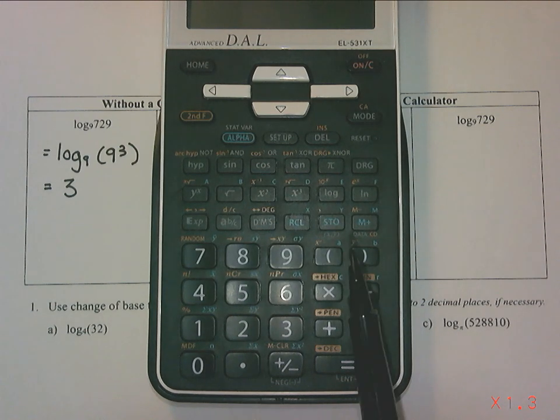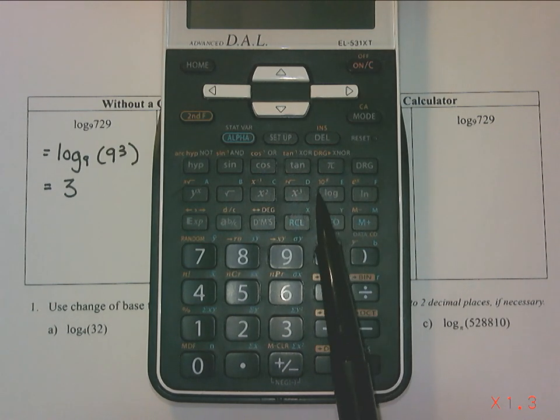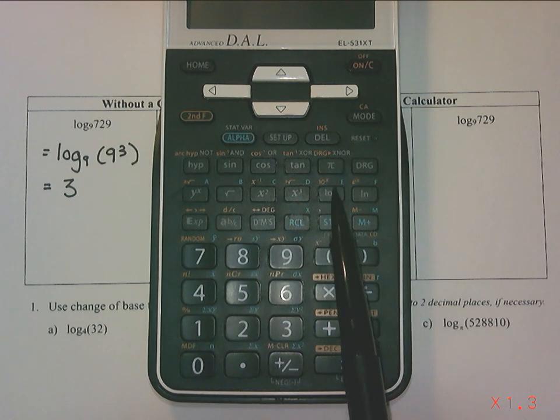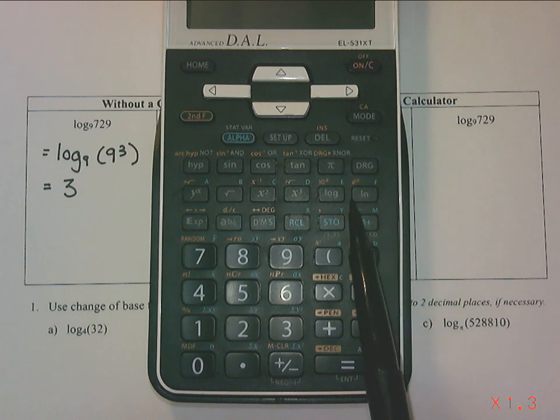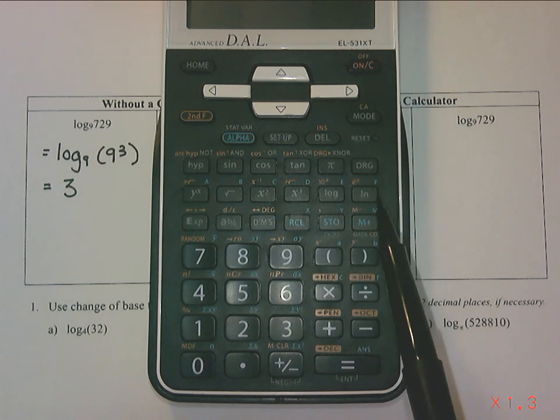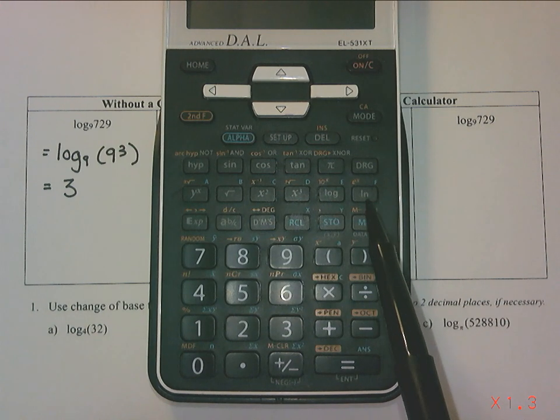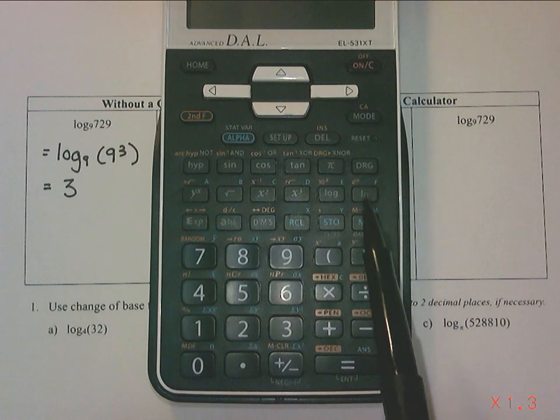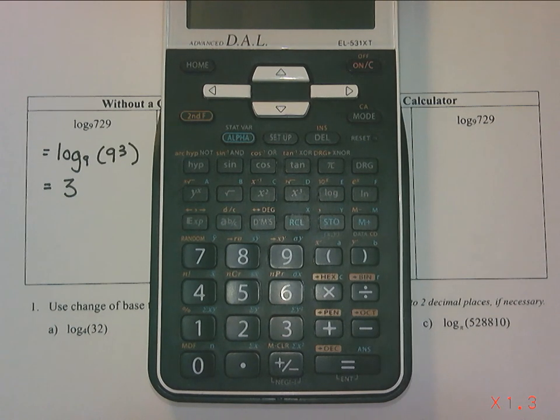My calculator here has a button that says log, and it also has a button that says ln. Log is log base 10. Ln is log base E, or Euler's number. So I could do base 10 or base E and then use my calculator.